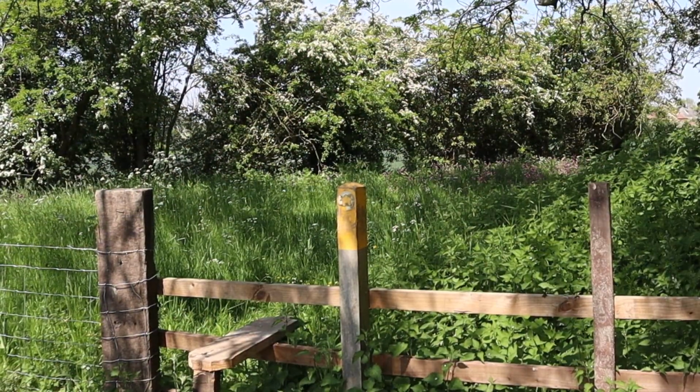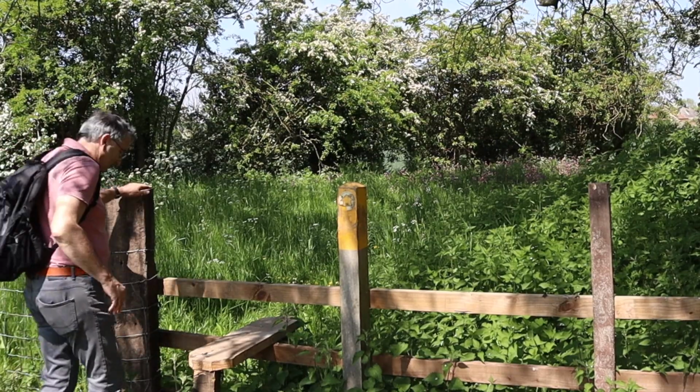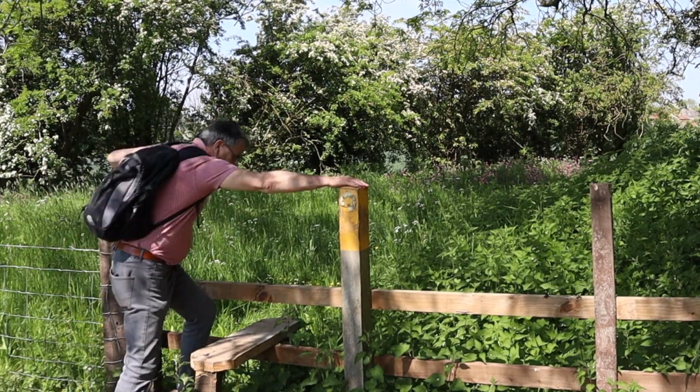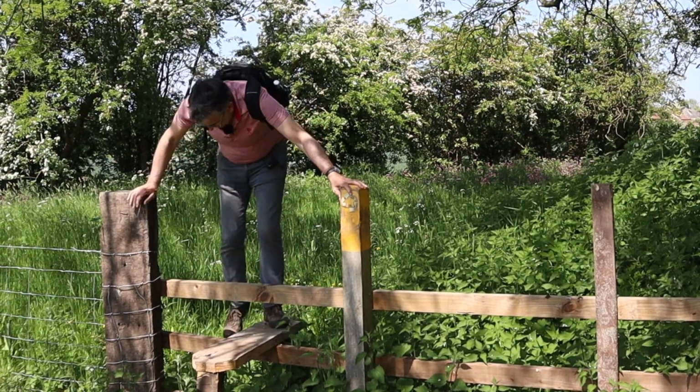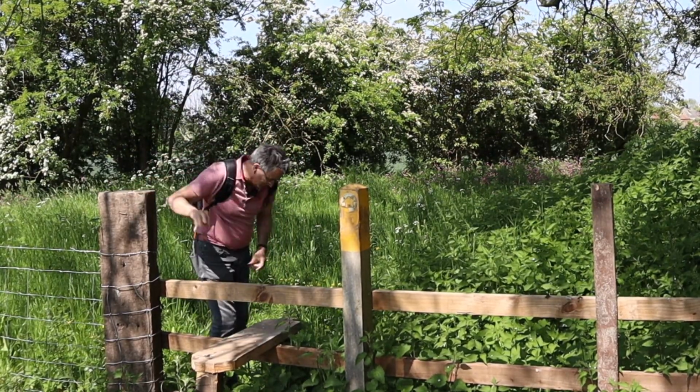Right, looks like another stile built for giants. I think it must be about 8 foot tall to get up on there in one go, but I'll do my best to get over without an embarrassing accident. And then we'll carry on down here.